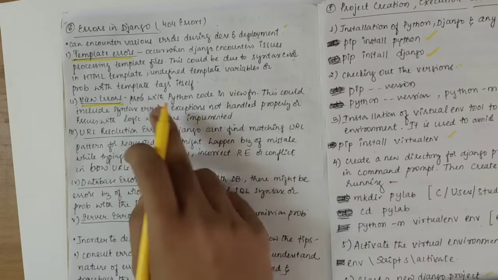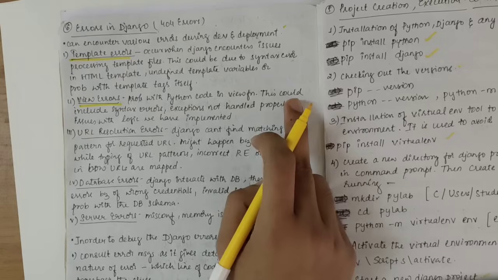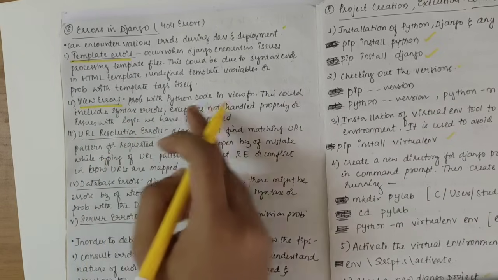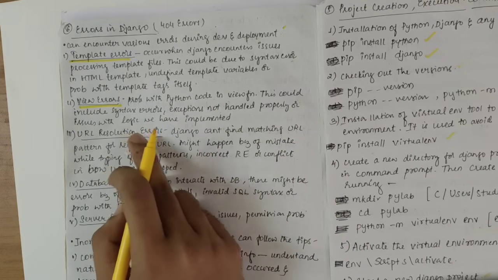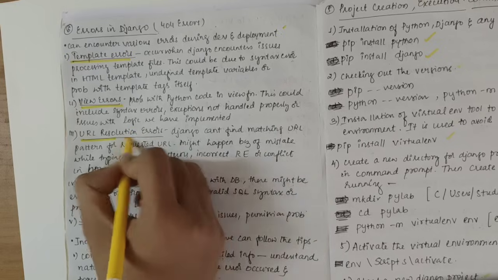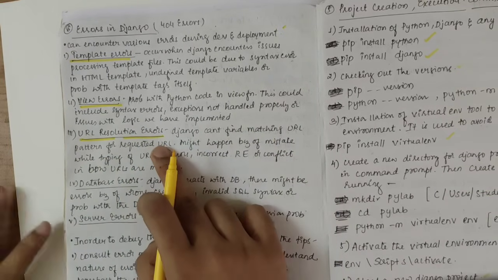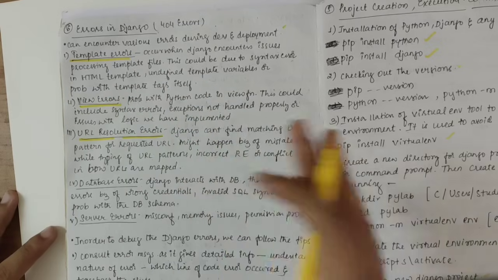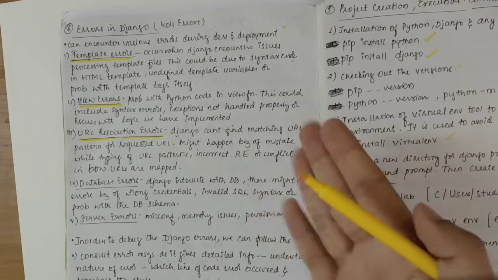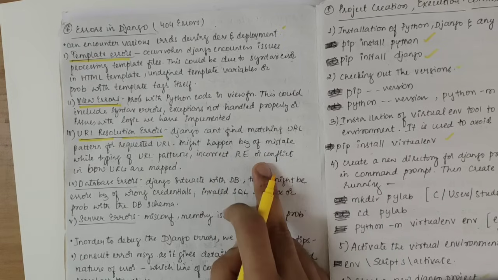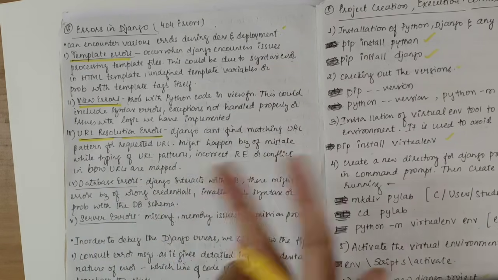Then we have the view errors. So the problem with Python code in view function can lead to view errors. So this could include syntax errors or exceptions not handled properly, or it could be issues with the logic we have implemented. Then we have the URL resolution errors. So Django cannot find matching URL pattern for requested URL. So that's when this type of error can occur. It might happen because of mistake while typing the URL patterns. Again human error. So incorrect regular expression or conflict between URLs mapped. Because of this, URL resolution errors occur.